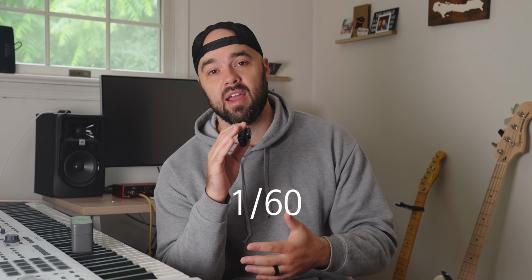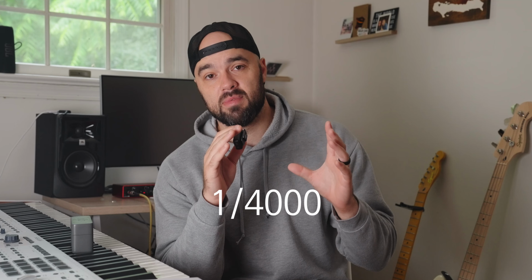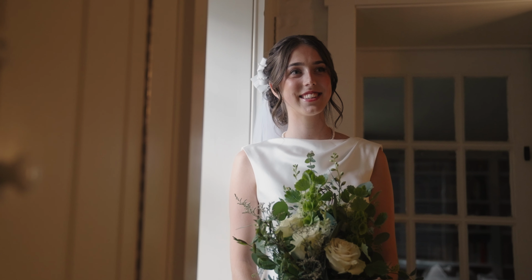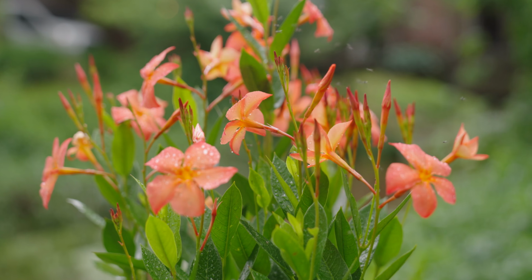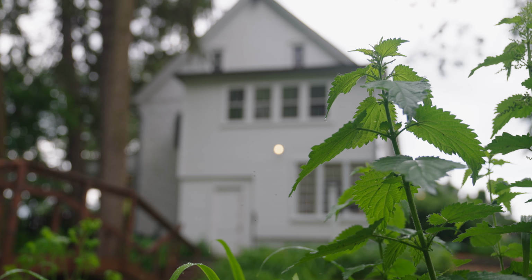Next up, we're going to talk about shutter speed. Now, shutter speed is really interesting because it pairs with your FPS, your frames per second. Shutter speed is typically shown on your camera as a fraction of a second or an angle. For the sake of this video, we're just going to keep things simple and talk about the fraction of second shutter speed. So if you look at your camera, you might see something like 1/30 or 1/60 or 1/4000 or something like that. And that is the readout of your shutter speed.